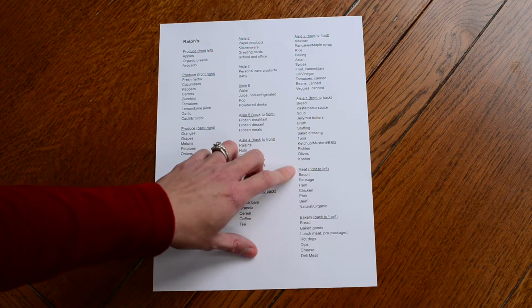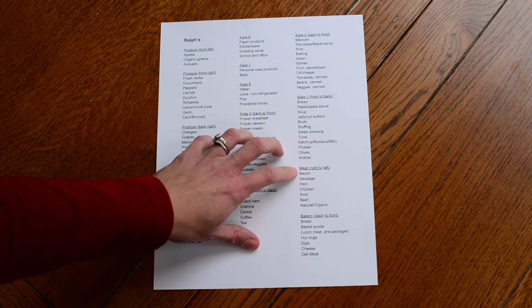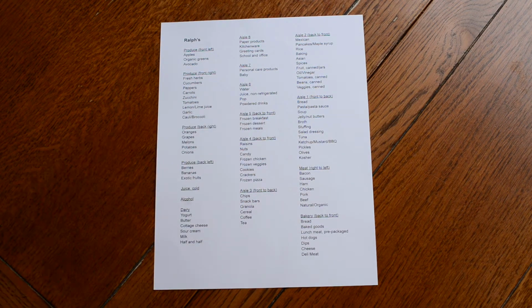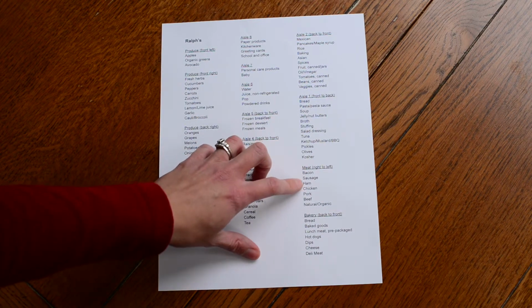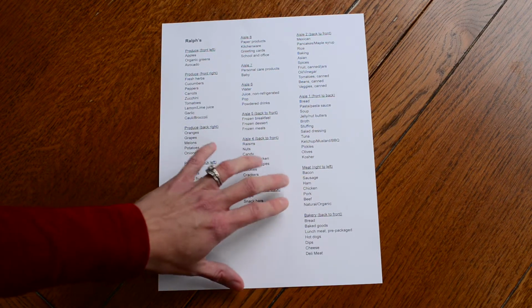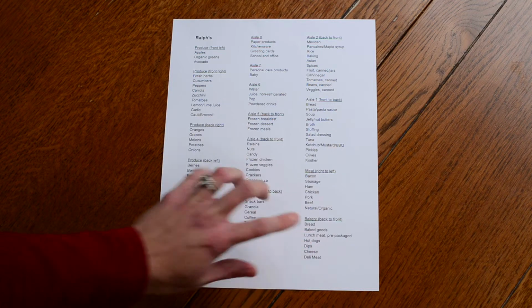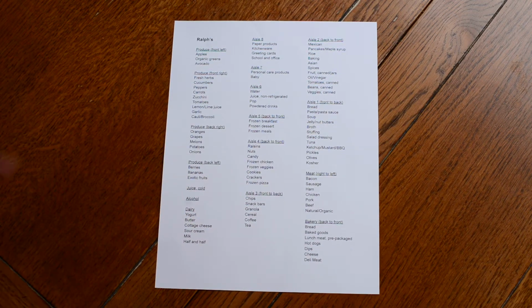And then the meat section, this is literally how the meat case is divided. The bacon, sausage, ham, chicken, beef, pork, all of that. And then the bakery section. And so now that I have my list, when I go to create my shopping list and I have all my ingredients, I can sort them by these categories, and we'll do that in the Plan to Eat app.